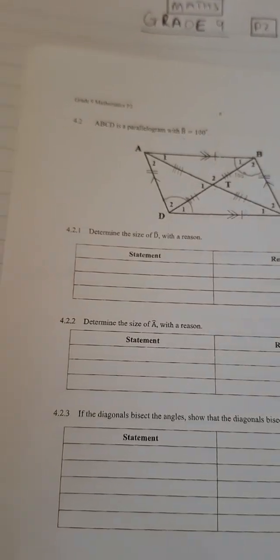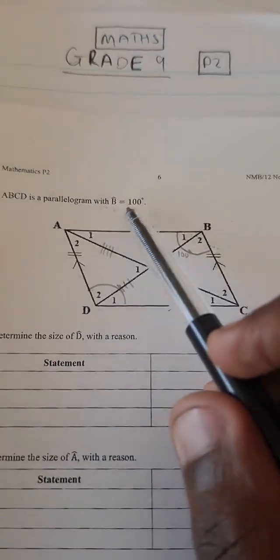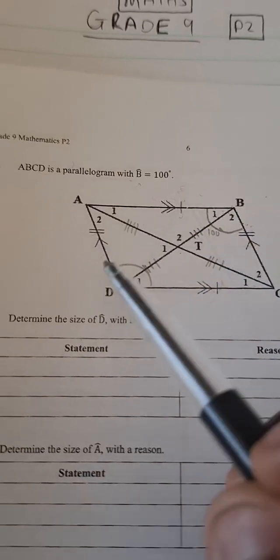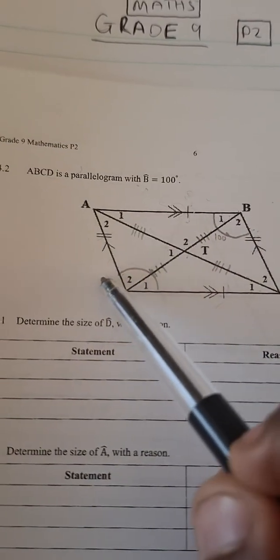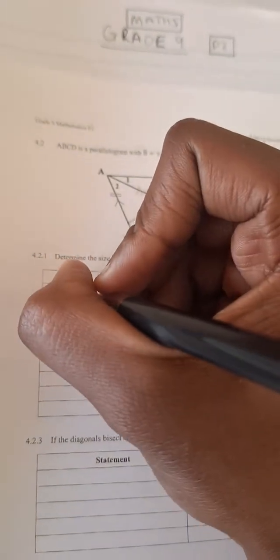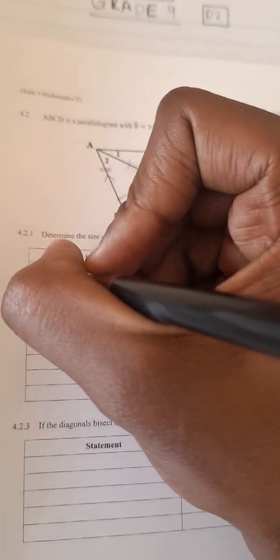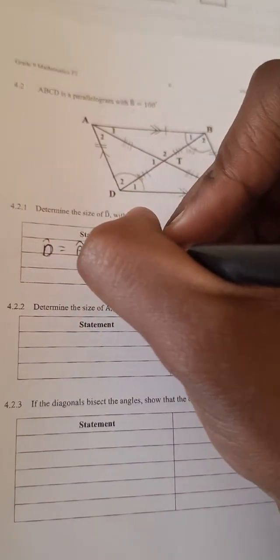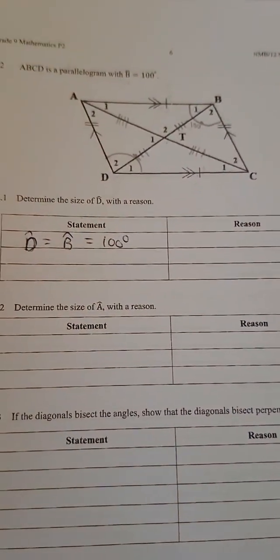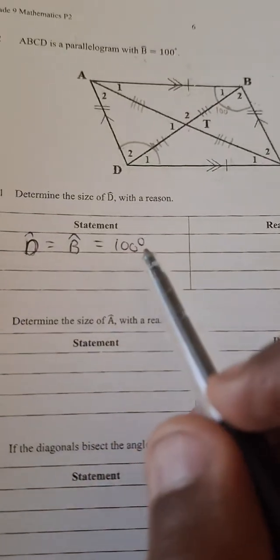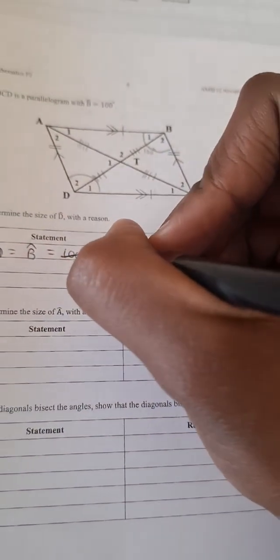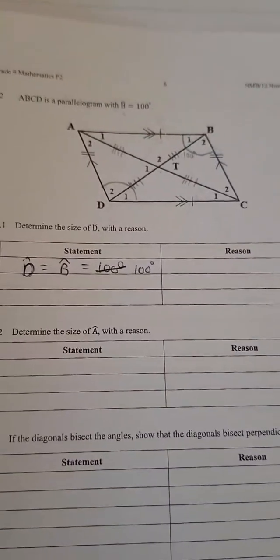Okay, thank you so much for your contributions. Remember, guys, we were told that angle B is 100. So I agree with those that say angle D is also going to be 100. Let's write that down: angle D is equal to angle B, which is equal to 100 degrees.